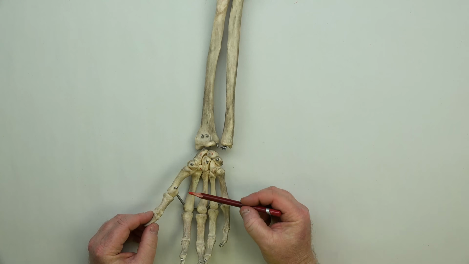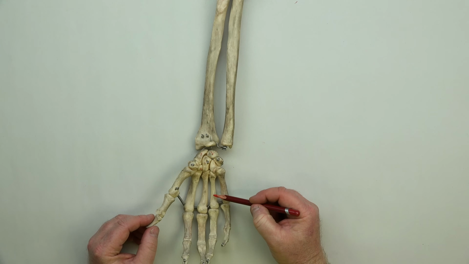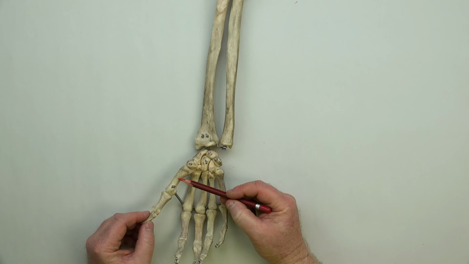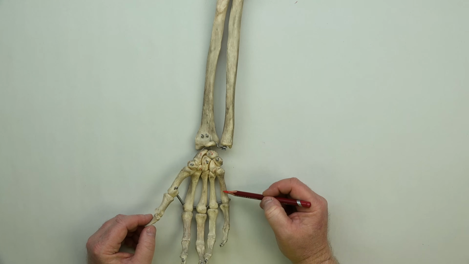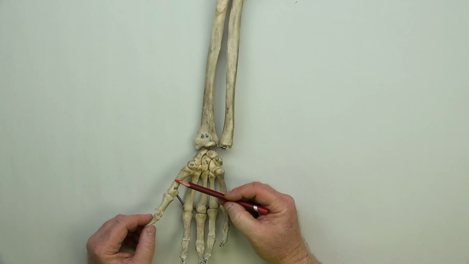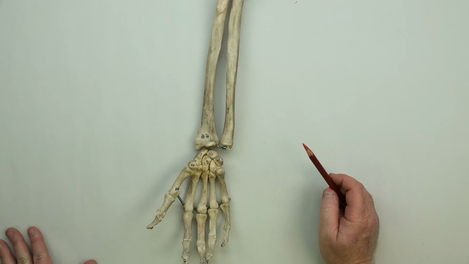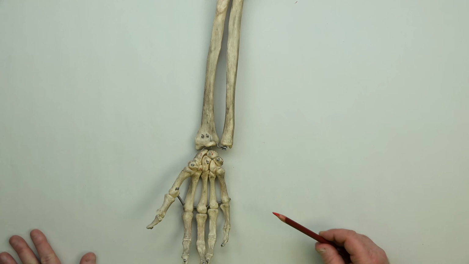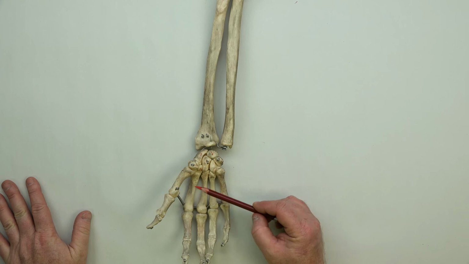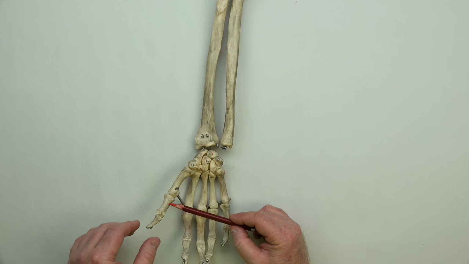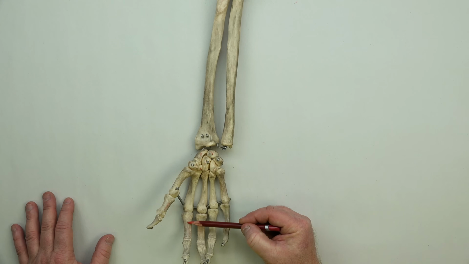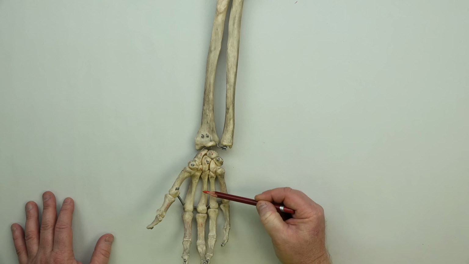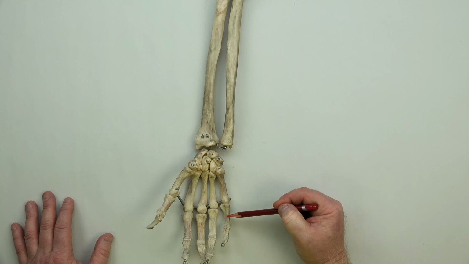These are the 5 metacarpal bones of the thumb, the index, the middle, the third, and then the final, the 4th, of the pinky. The metacarpals are just like the metatarsal bones in the foot. After the metacarpals, we have the phalanges. These are all proximal here. Proximal means close to the hand, proximity, proximal.